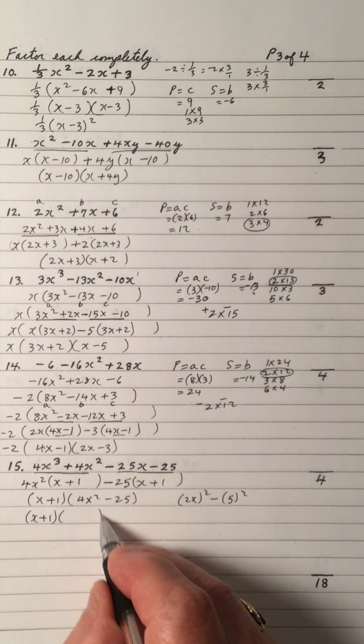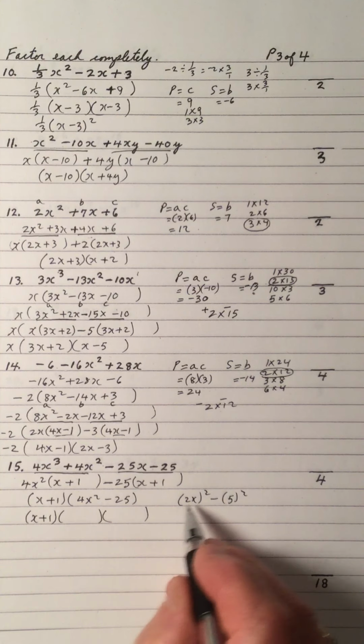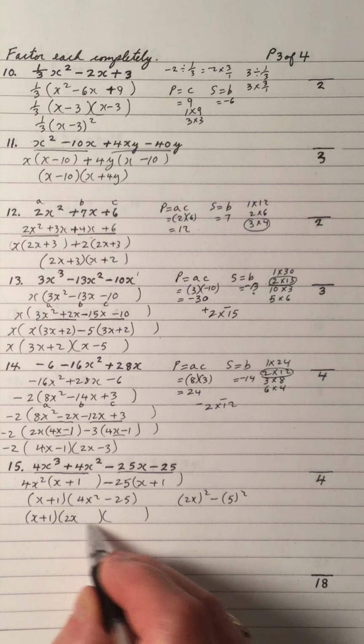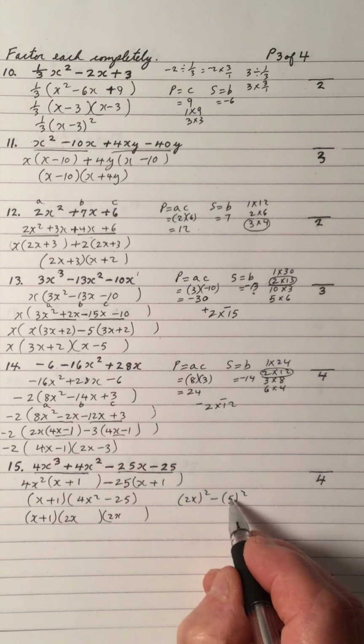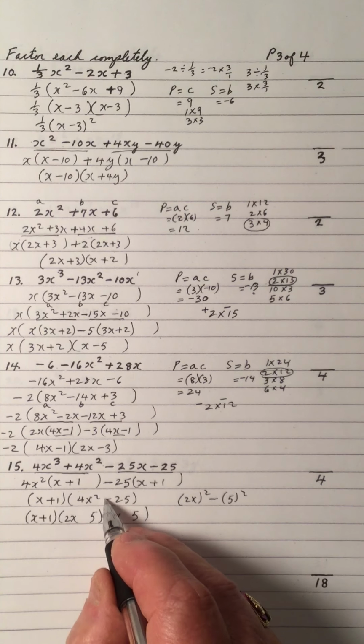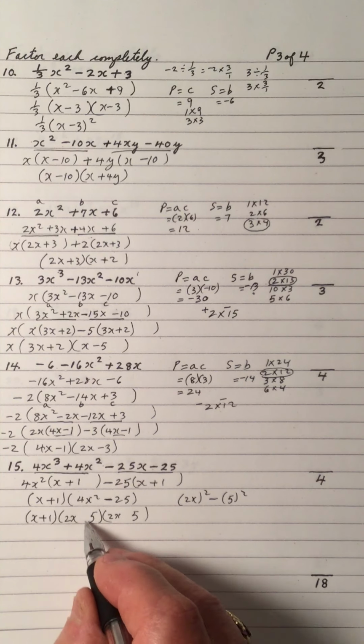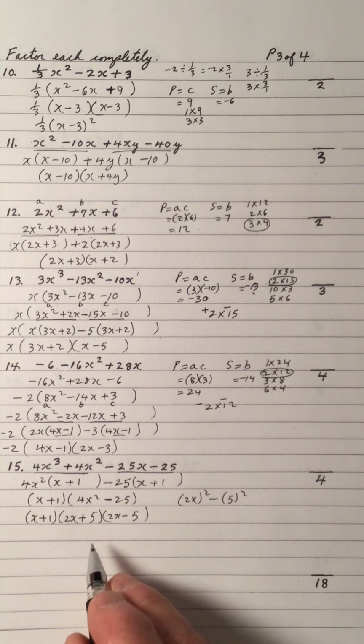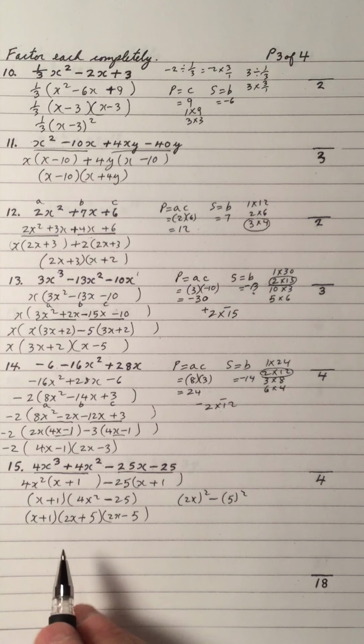And the difference of 2 squares breaks up into 2 brackets. So 2x times 2x gives you 4x squared. 5 times 5 gives you 25. And because the product is negative and the sum is 0, you have to have a plus and a minus for the difference of 2 squares.